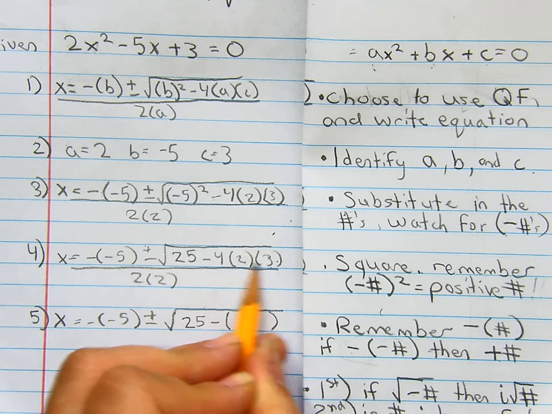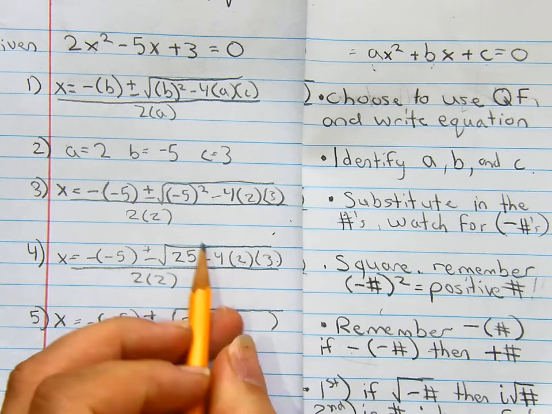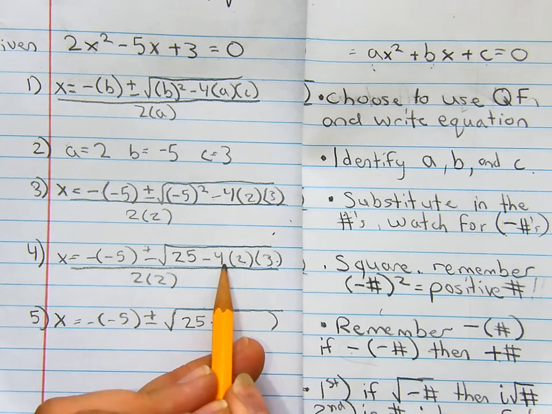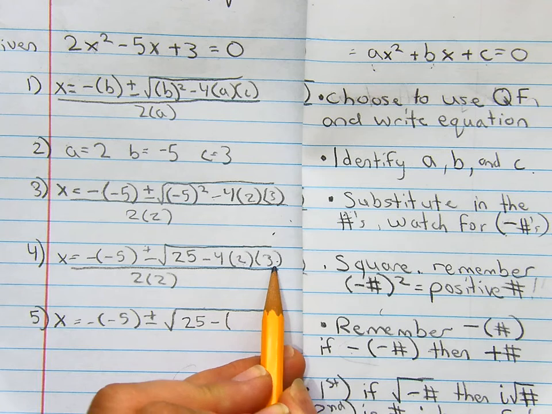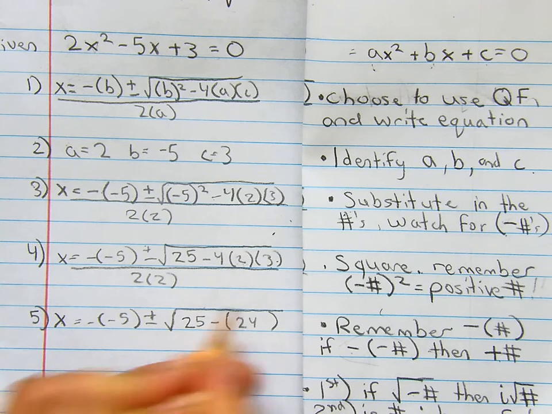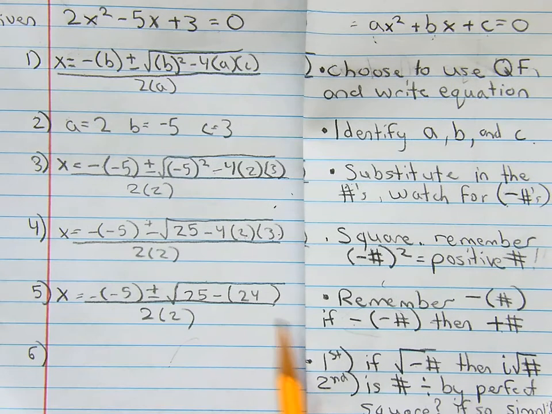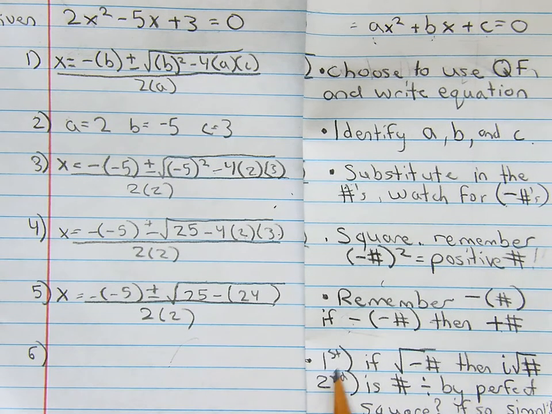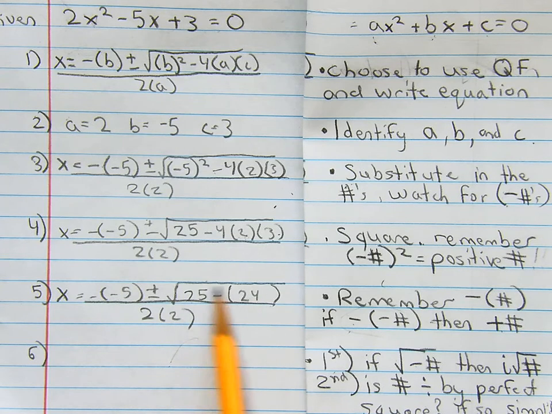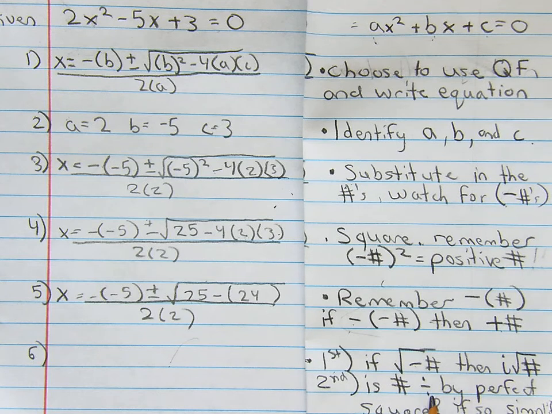So we have 3 times 2, which is 6 times 4, which is 24, or 4 times 2, which is 8 times 3, which is also 24. So the same process is going to work over and over again. So what we're going to look at is when we simplify this, is there going to be a perfect square itself, or is there going to be a negative?